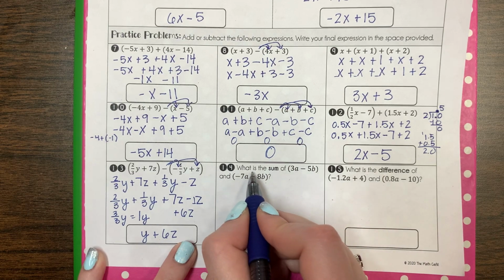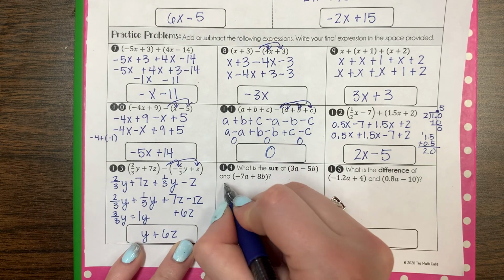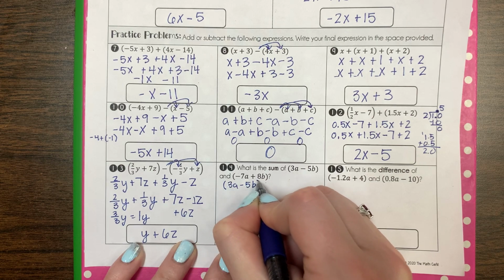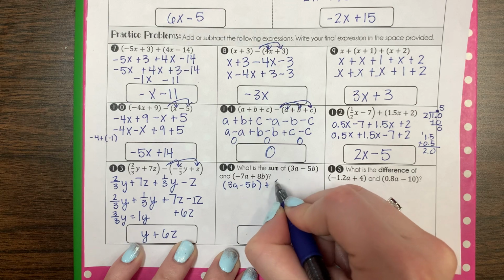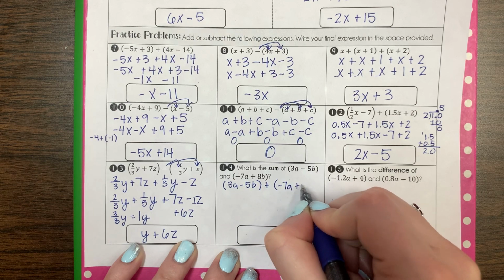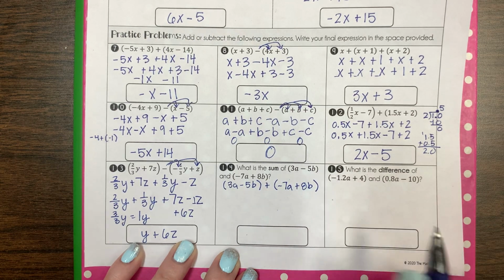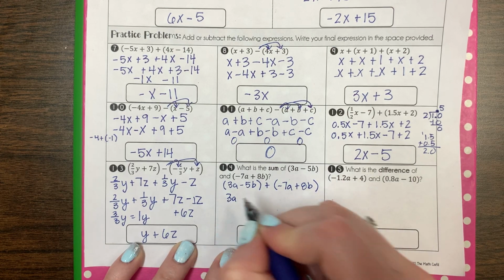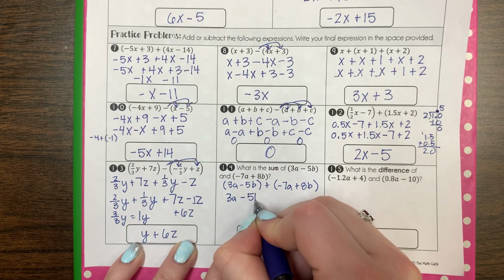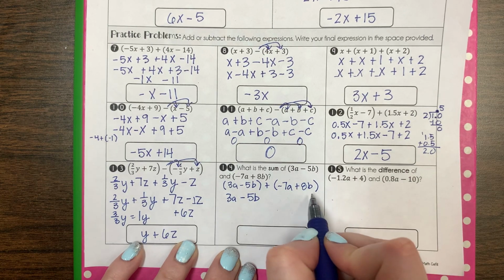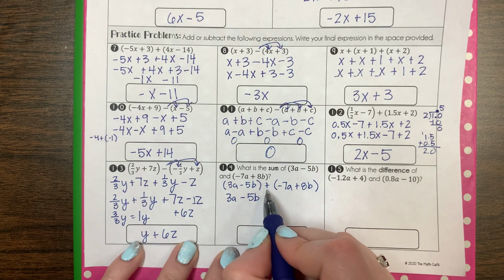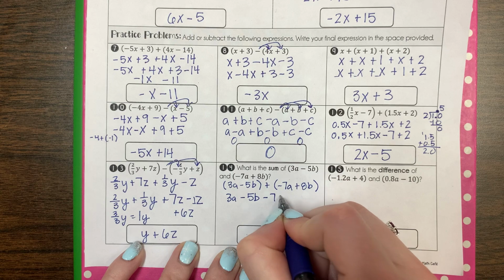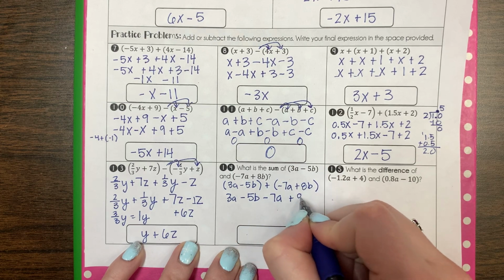Number 14, what is the sum? So that means we're adding. So we have 3a minus 5b in parentheses, then plus negative 7a plus 8b. Well, we don't have anything in front of this set of parentheses, so we can drop them. So we have 3a minus 5b. Then if we look at our second set of parentheses, well, we have a plus sign in front, so we can also drop it. So now we have minus 7a and then plus 8b.